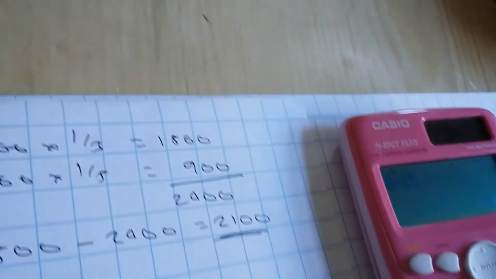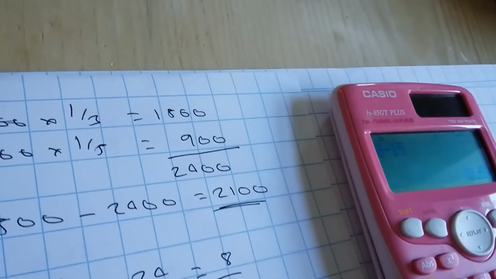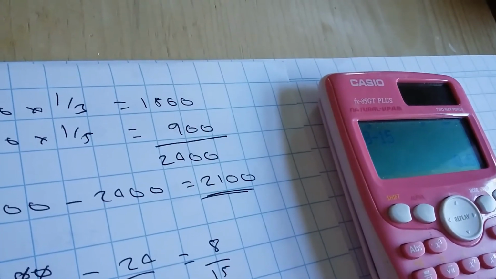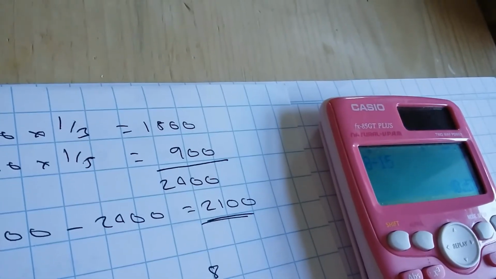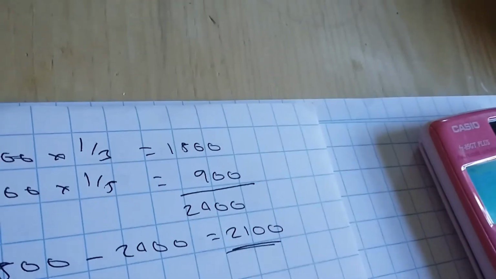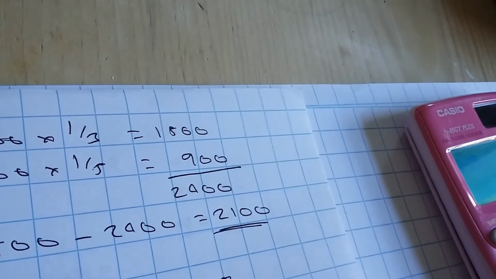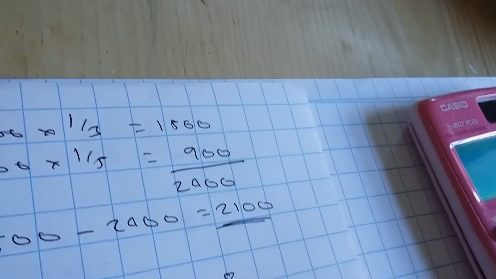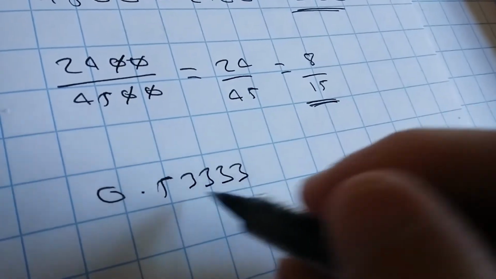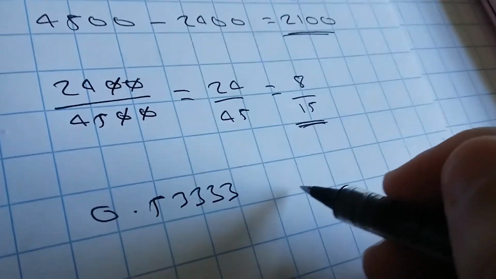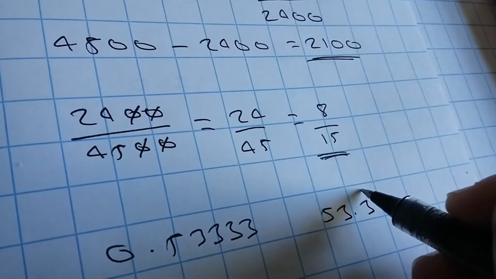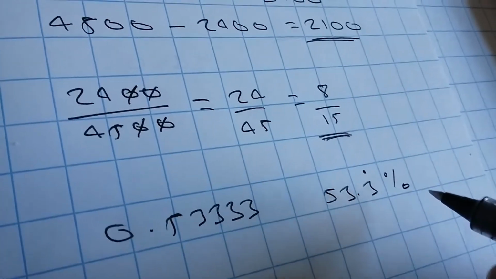The 3 has got a dot over it. I hope you remember that means recurring. So 0.5333. If you're doing percentages, normally doing it to one decimal place is enough. So we've got 0.5333 because that's what recurring means. To get that decimal to a percentage, we multiply by 100. So that's going to be 53.3 recurring percent.